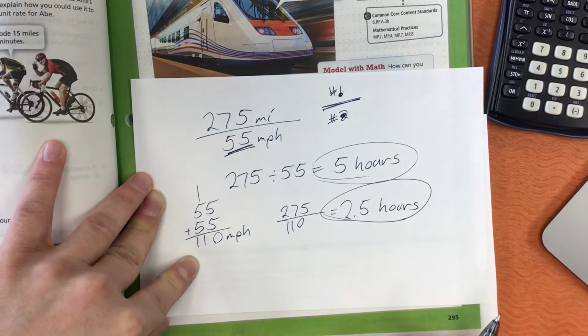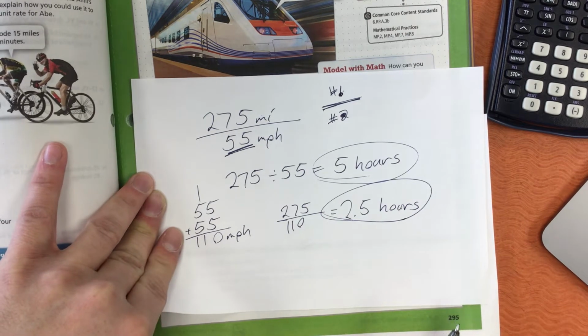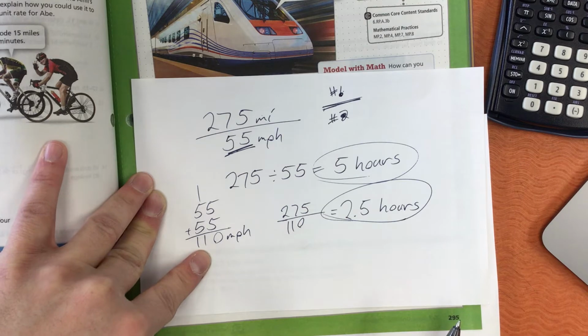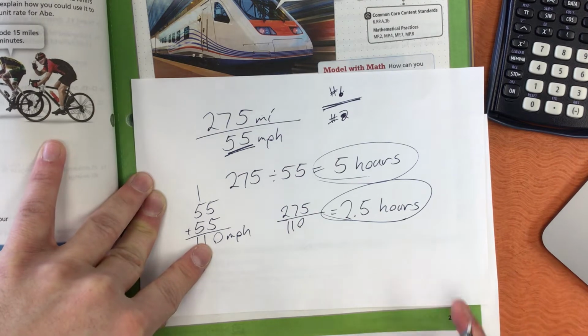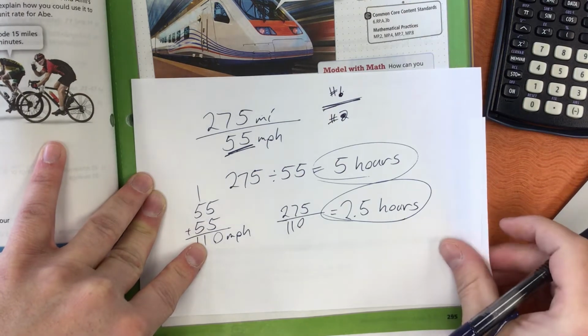All right? So most of this unit rate stuff that we're doing is really just simple division. And I know when I say division, sixth graders freak out because they don't like division. I get it. But you have your calculator to back you up. You can practice. If you don't get it right away, that's okay.